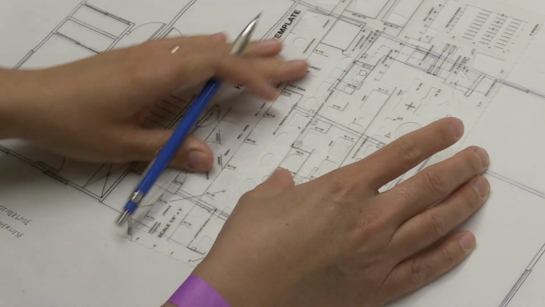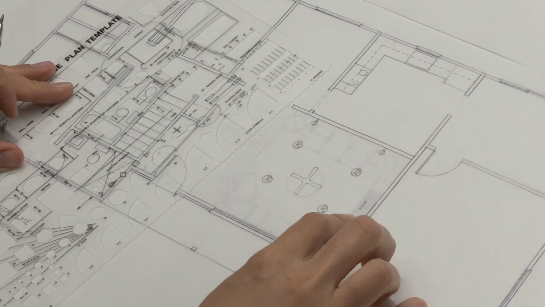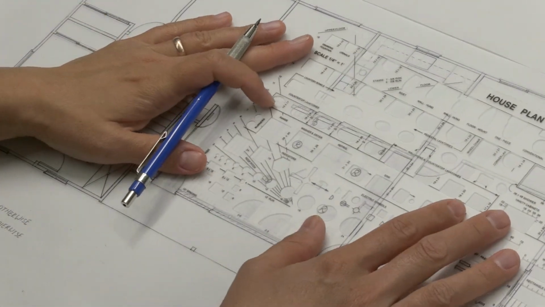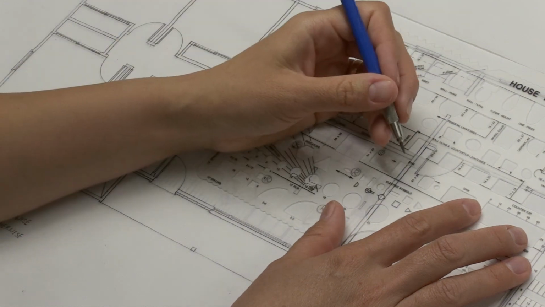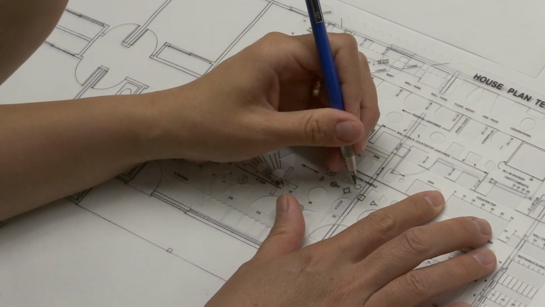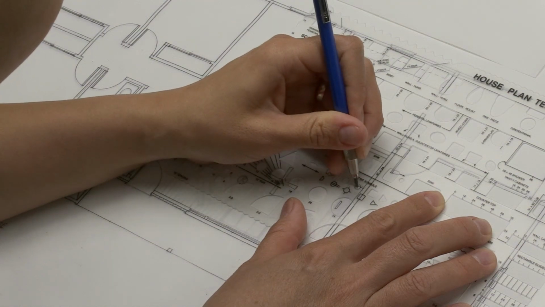Very tiny. Okay, I have 2 outlets here, and then I'm going to add 2 outlets here. This is very helpful and saves you a lot of time, having this and using this template.